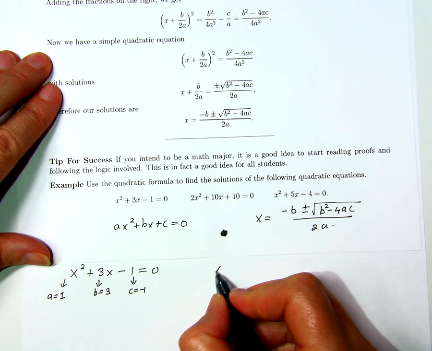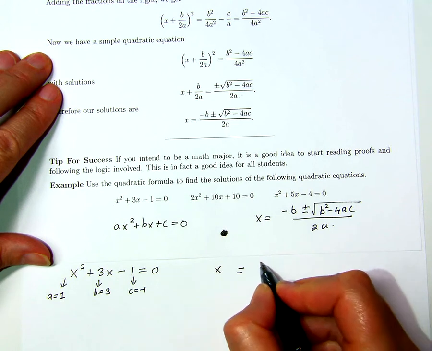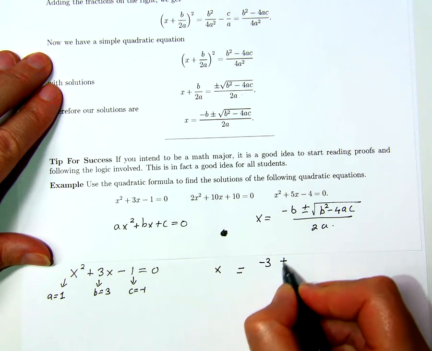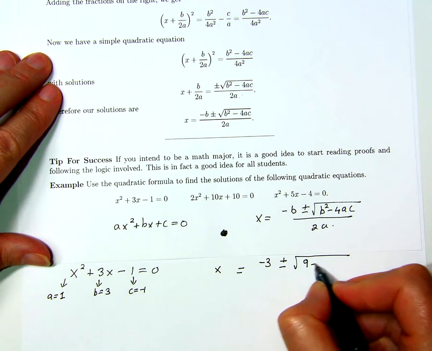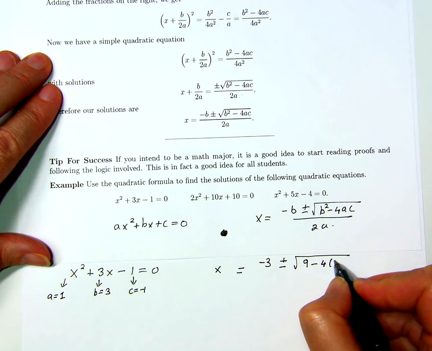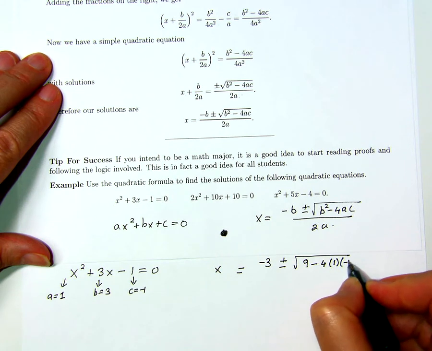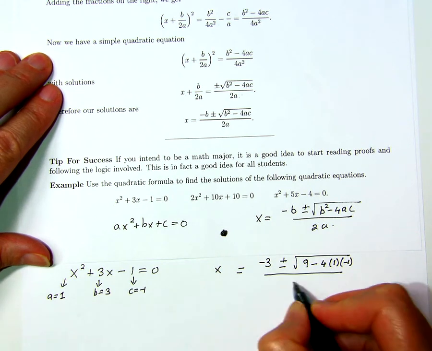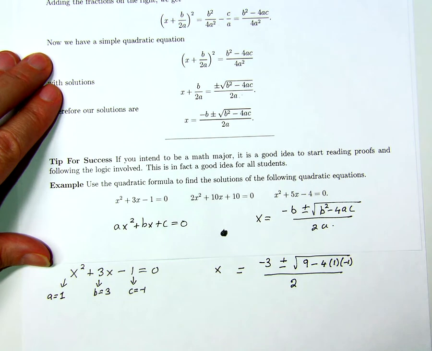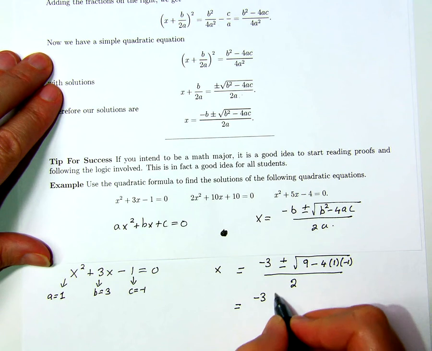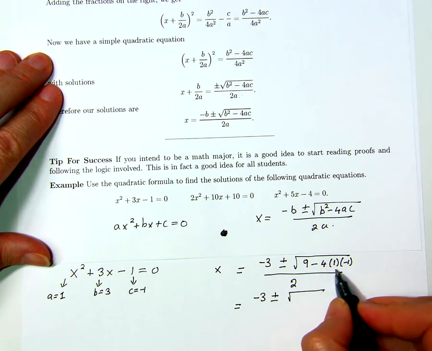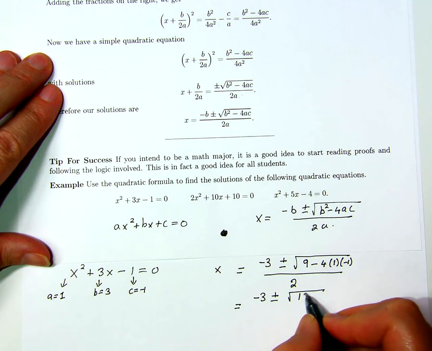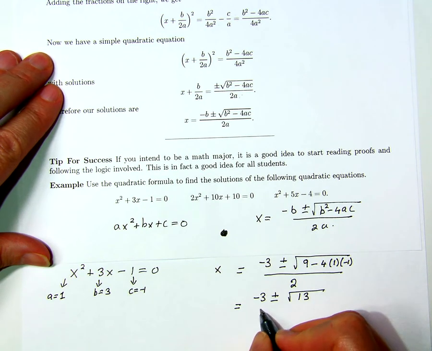And now my solutions are x equals minus b plus or minus the square root of b squared, which is 9, minus 4 by 1 by c, which is minus 1, all over 2 times a, which is 2. And this is minus 3 plus or minus the square root of 9 plus 4, and that's 13, all over 2.